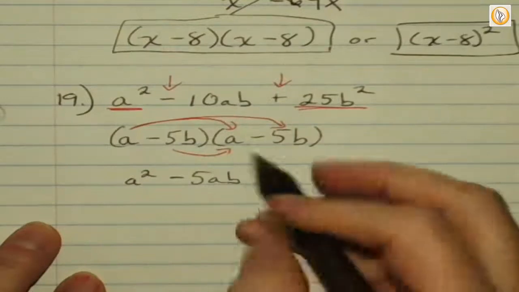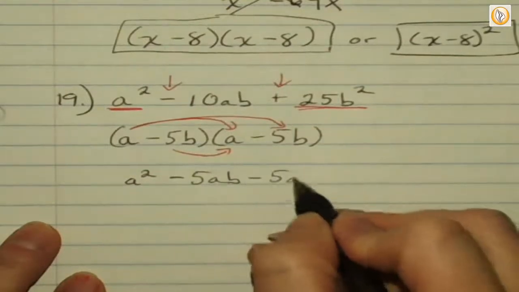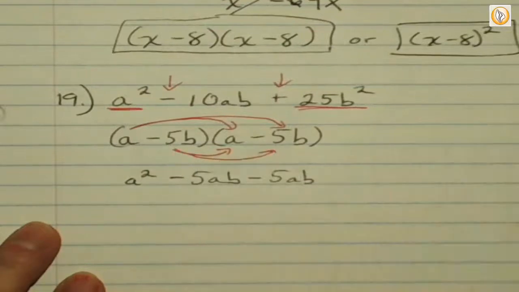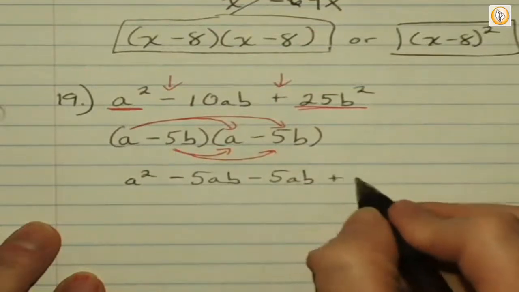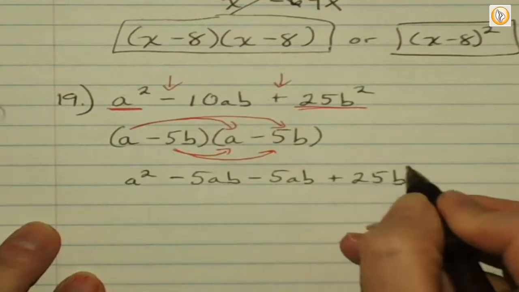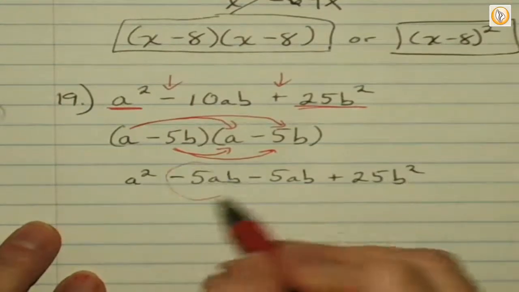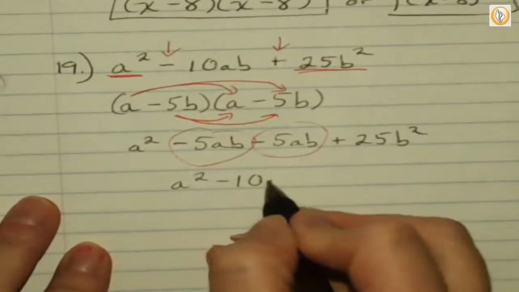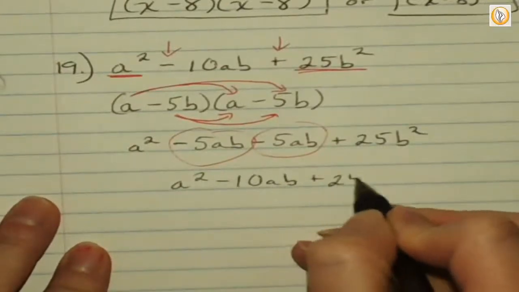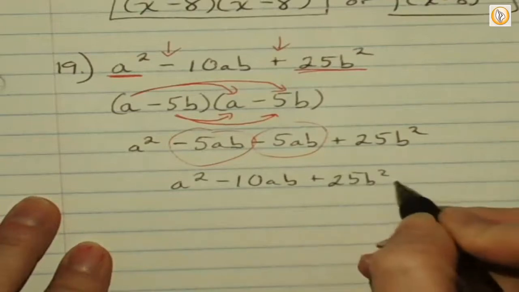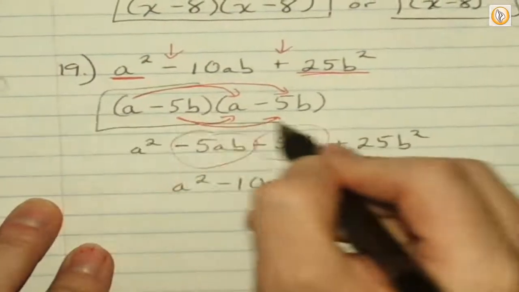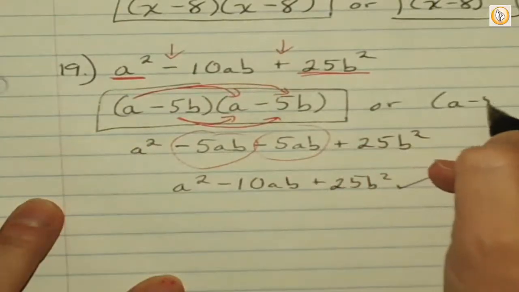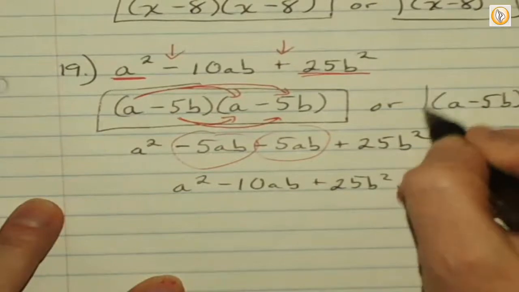Negative 5b times A is negative 5ab. Put your letters in ABC order. And then negative 5b times negative 5b is plus 25b squared. I can combine my like terms, and I get A squared minus 10ab plus 25b squared. And it checks. So this is your answer, or A minus 5b squared.